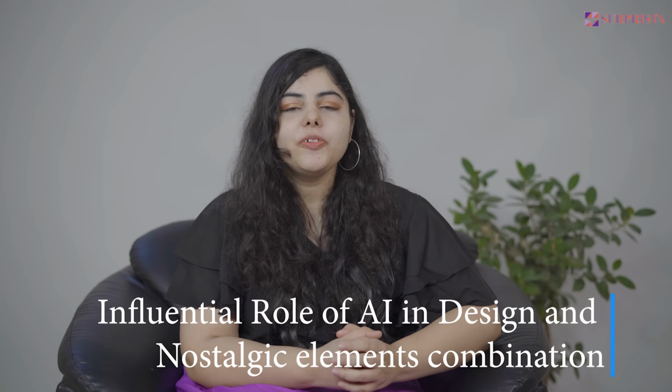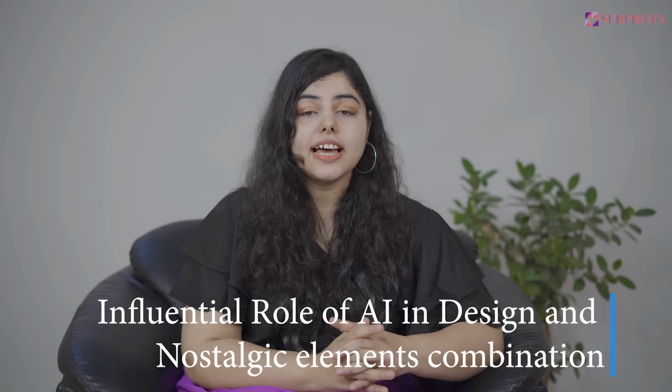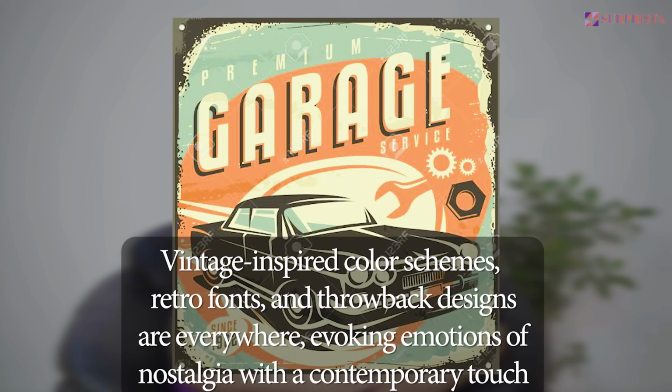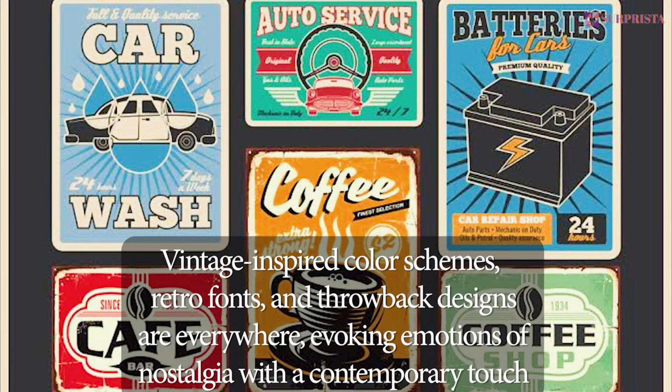The sixth thing is AI design reveal and nostalgic designs combination. With AI you can do many types of experiments. You can bring the vintage theme, fonts and retro kind of vibe to your website or any packaging design by using tools like Adobe Creative Suite and Canva, and experimenting with your HTML5.